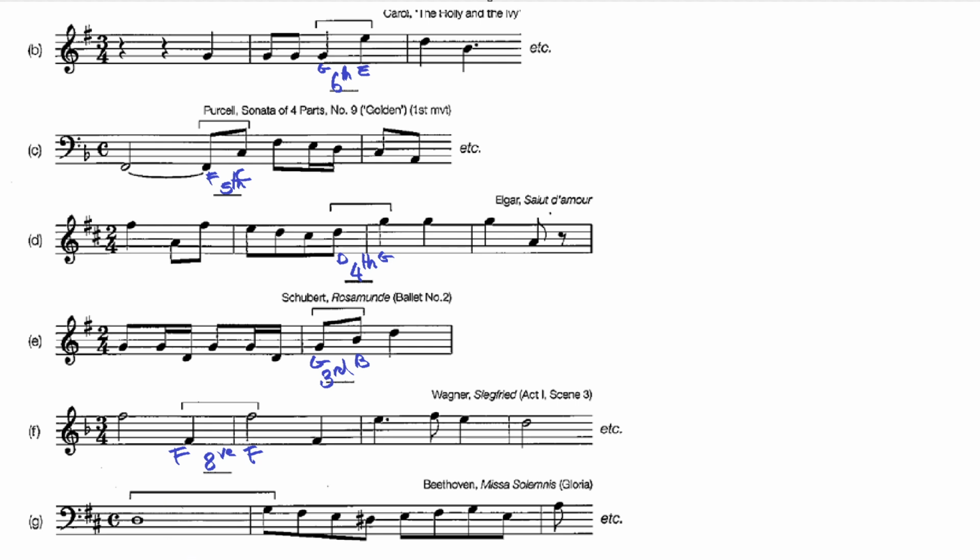And then a Beethoven example from the Missa Solemnis, a fantastic piece which I highly recommend. We're in D major and we're going from a D to a G. That is a fourth, D, E, F sharp because of the key signature, G. Fourth. And it sounds like this. Re, sol, fi, mi, di, mi, fi, sol, mi, la.